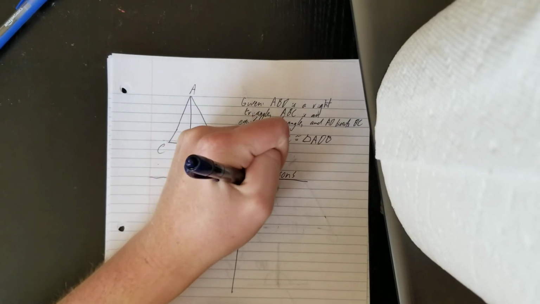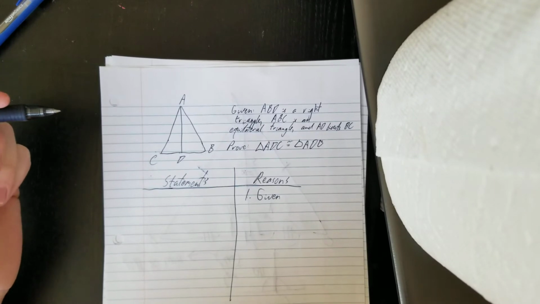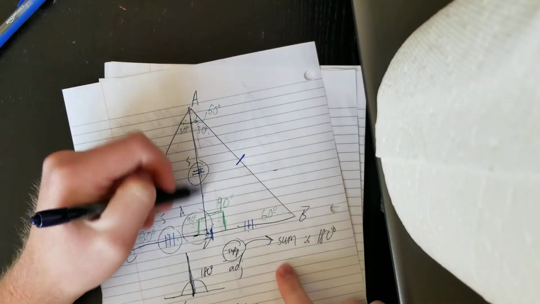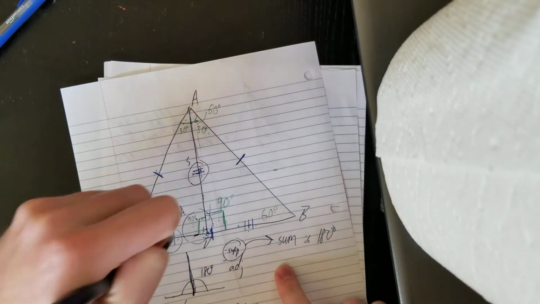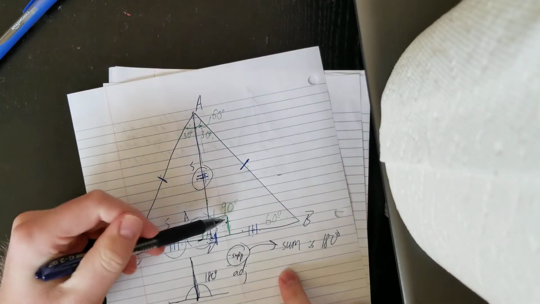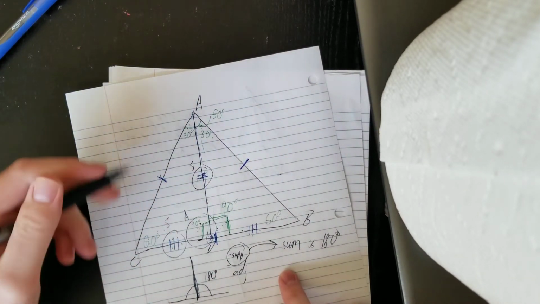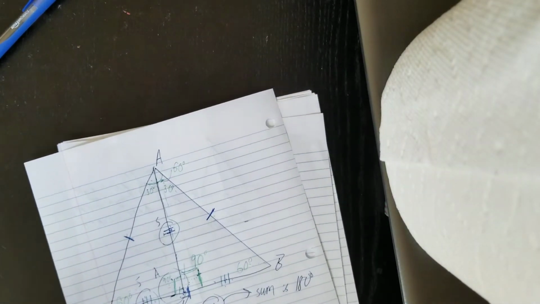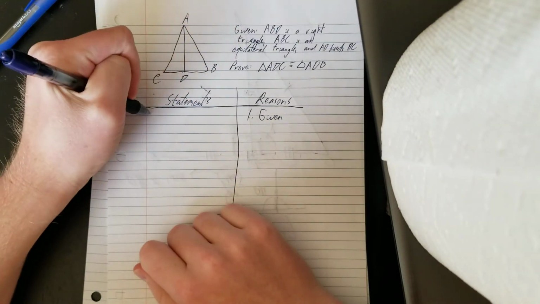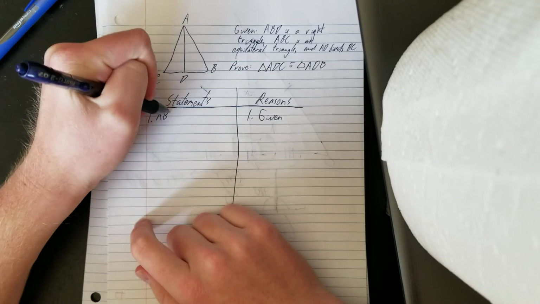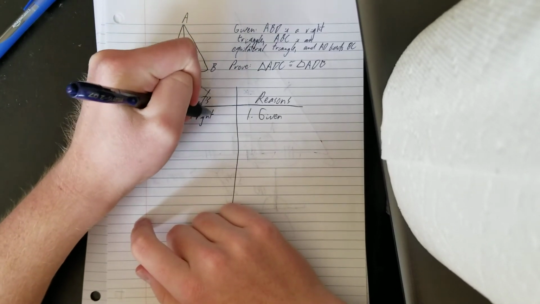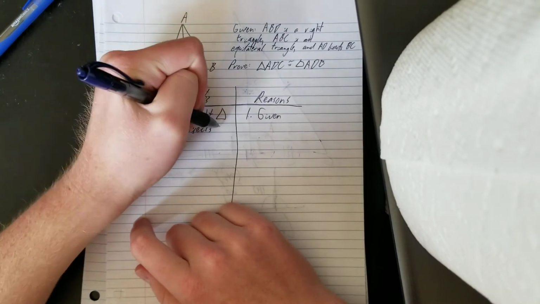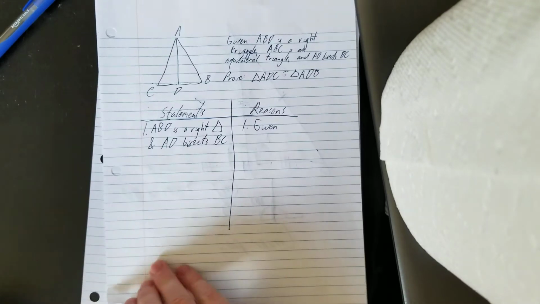Okay, first reason is always what's given. Now what do I want to say? For this, all that I care about is that AD reflects on itself. I have this side, I have this angle, which is from the right triangle, right? We know this must be a right triangle that's given to us, and the bisection. So all that I care about is this right angle and this bisection. So all I want to say is that ABD is a right triangle. I'm going to use it just to draw a triangle there. And AD bisects BC.